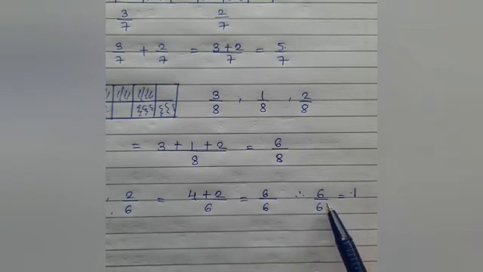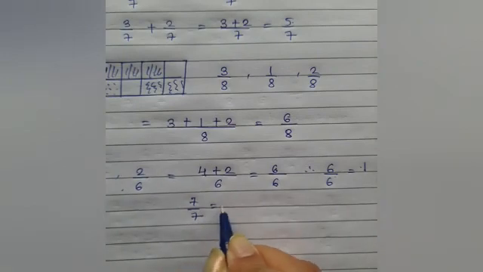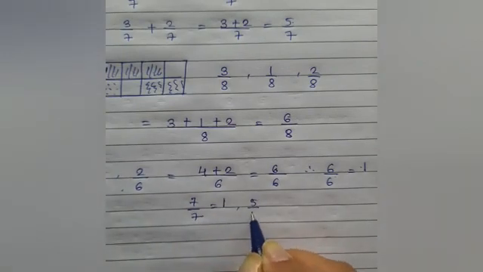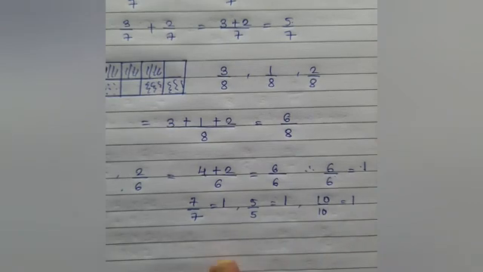More examples for this statement are 7 upon 7 equals 1, 5 upon 5 equals 1, or 10 upon 10 equals 1. This is about addition of fractions.